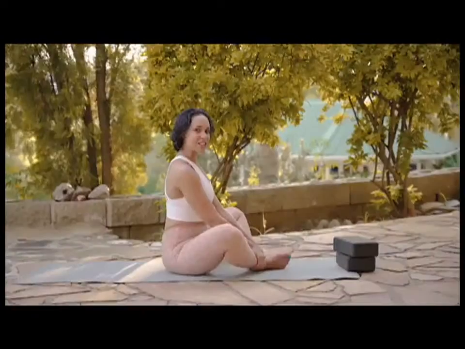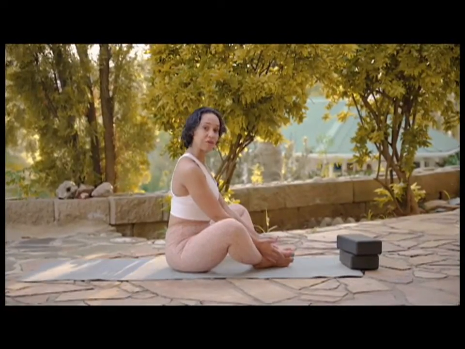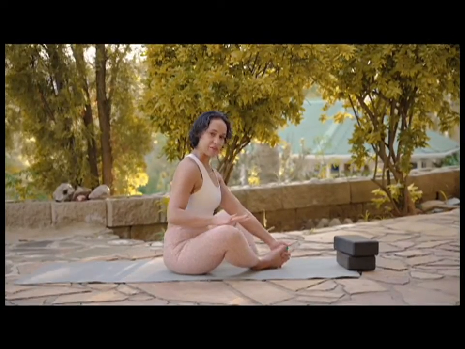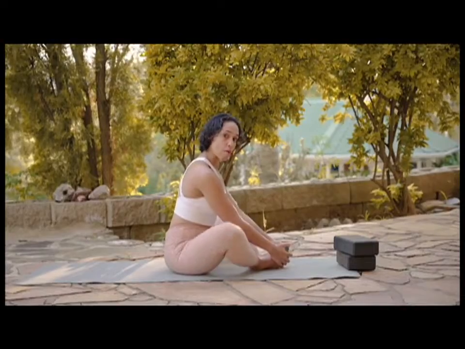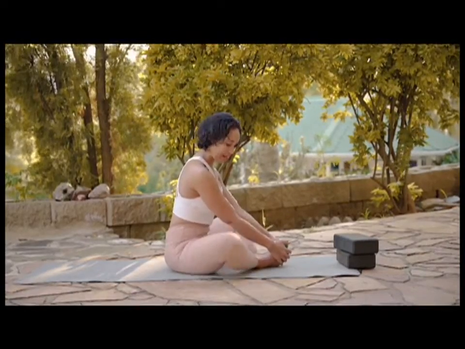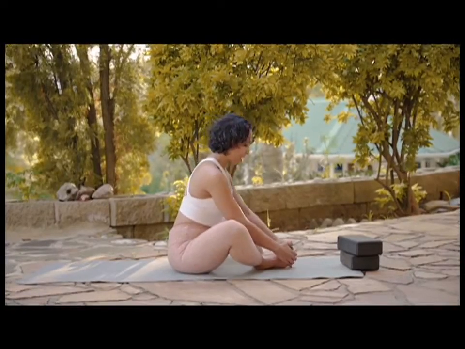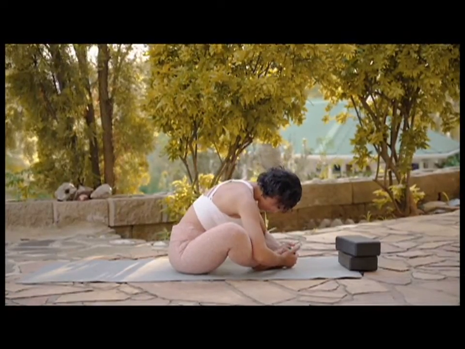Let's get started. So we're going to start on the floor with the soles of our feet together. I'm going to grab around the feet. This is a butterfly position. So in order to warm up the hips, I'm just going to flap the butterfly wings. And again, take your time. I'm going to lean forward.